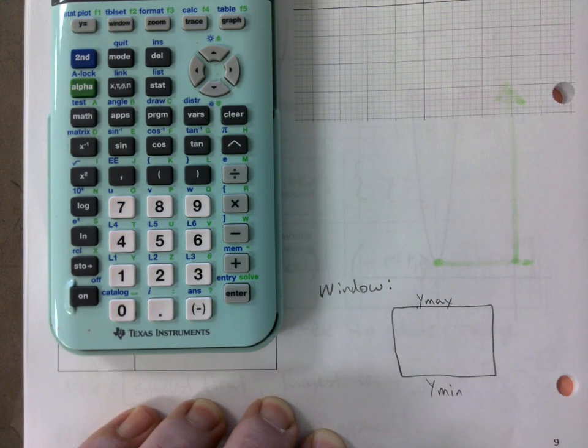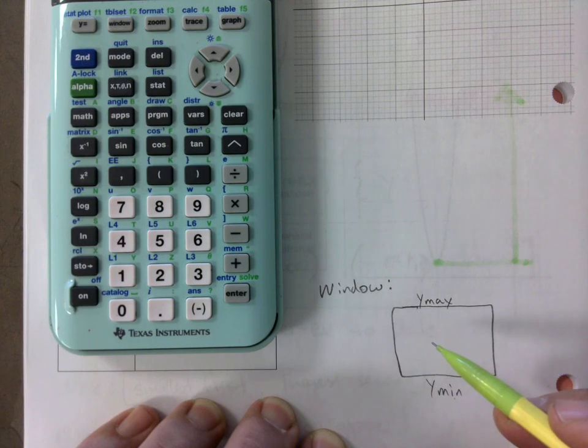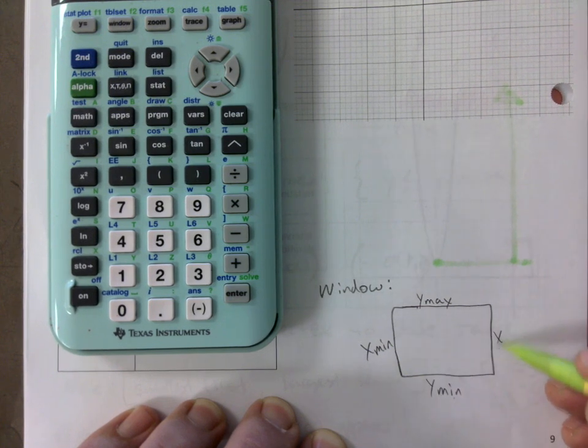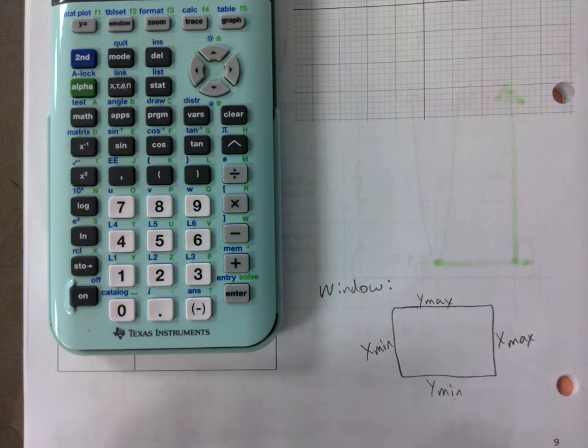You will literally see between the Y min and Y max as per your calculator. And what do you think? Where is X min going to go? Yes, X min goes left, X max goes right. Okay? Right.